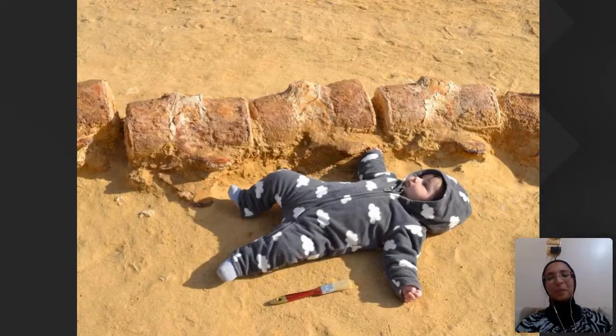And this is Hind, our youngest trainee that joined our expedition. Hind, in this photo, was about 3 months. I think she is 5 now.